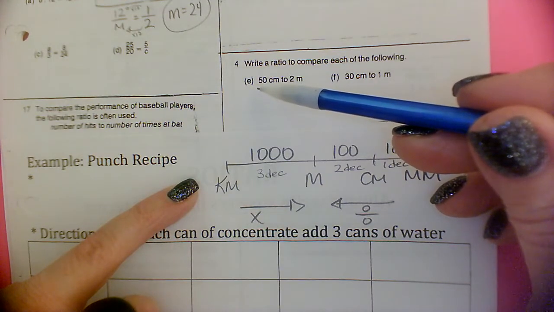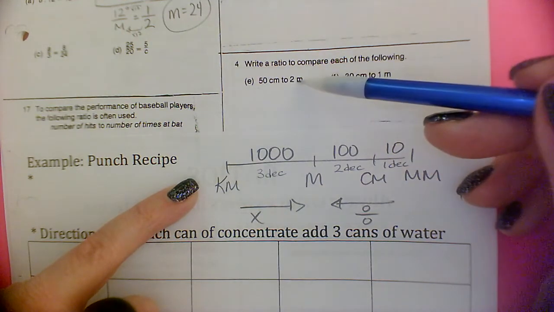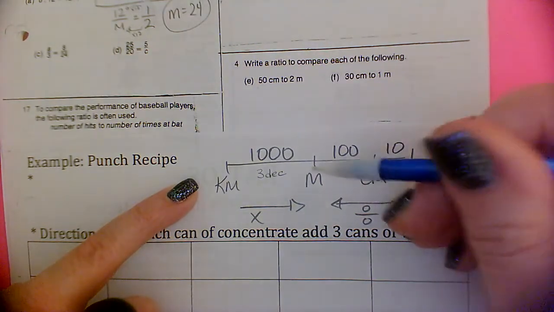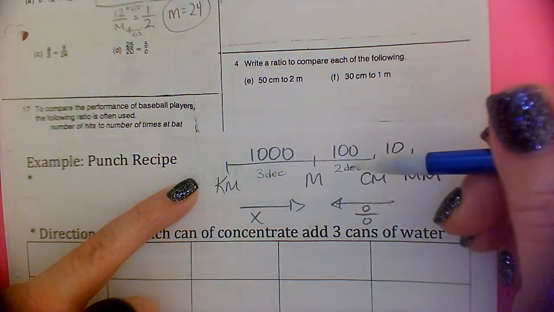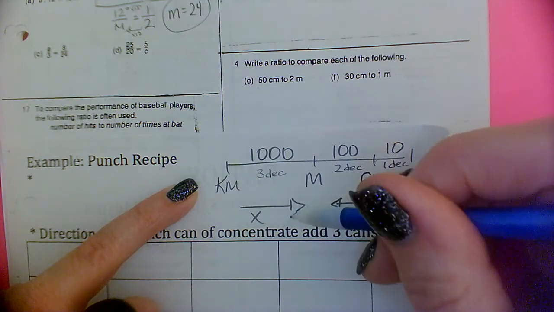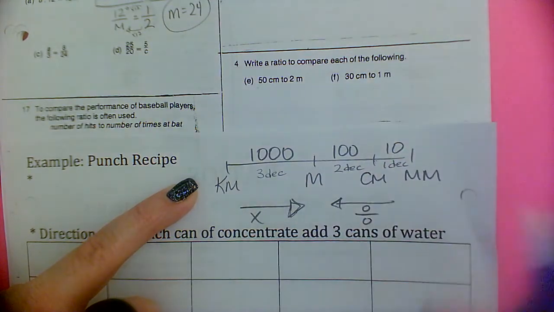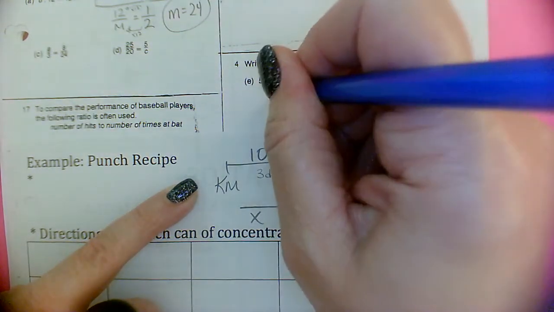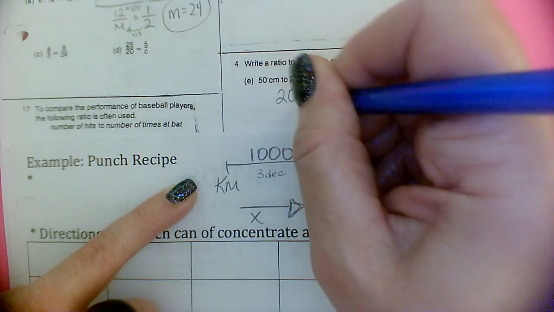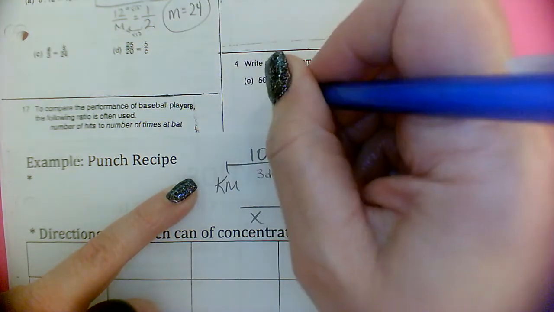I don't want a decimal. So I'm going to take meters and change it to centimeters. So meters to centimeters means I move 2 decimal places in that direction, which is to the right. So 2 meters, 2 decimal places gives me 200.